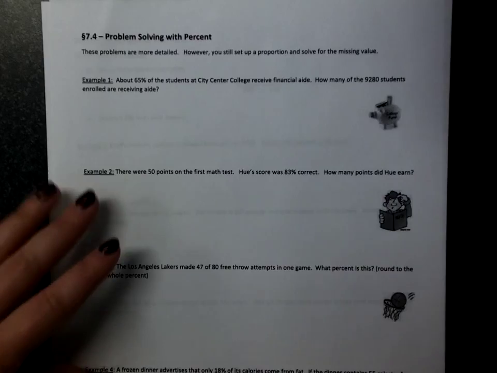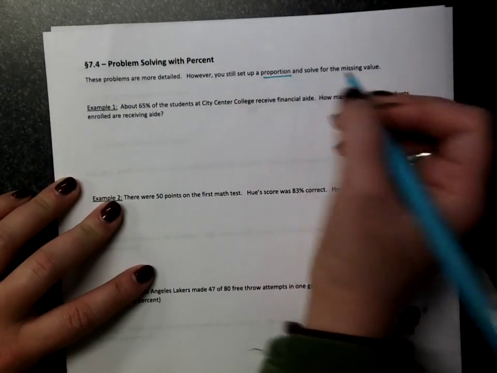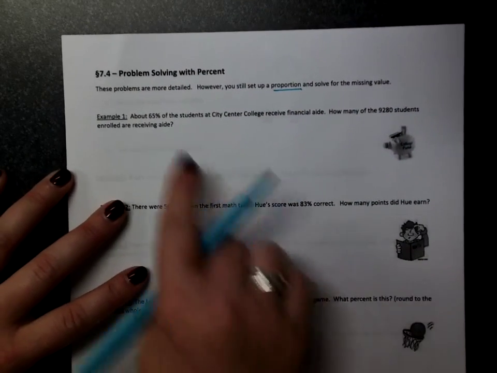I'm going to go ahead and get started in Section 7.4. I might pause halfway through it. These are a little bit more involved problems. They have a little bit more words to them. However, if you can remember to set up the proportion and solve, you'll be just fine. So these problems are a little bit more detailed, but the same idea. I'm going to go through these 4 examples, and then I think I'll save the second half as a separate video.